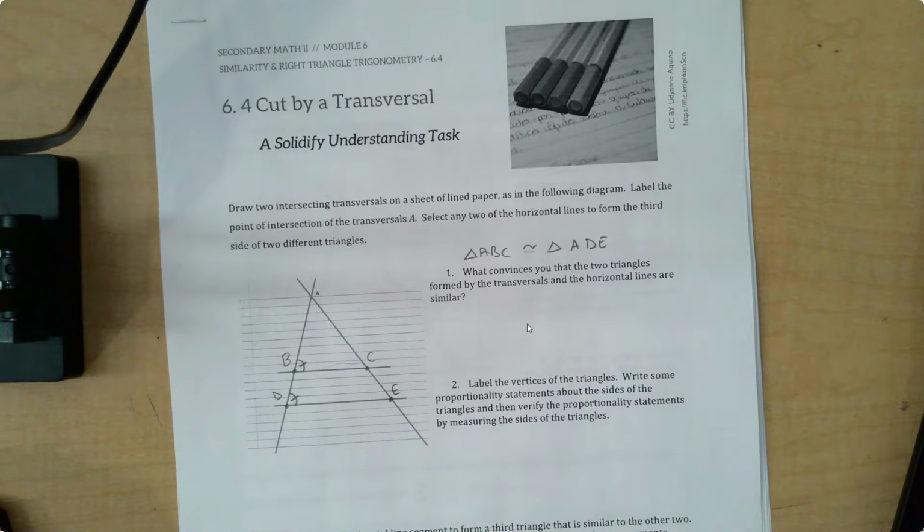Can anybody tell me what property of angles lets me say these two angles are equal to each other? Think about those different types of angles that are out there. Alternate interior, alternate exterior, same side interior. Corresponding angles.